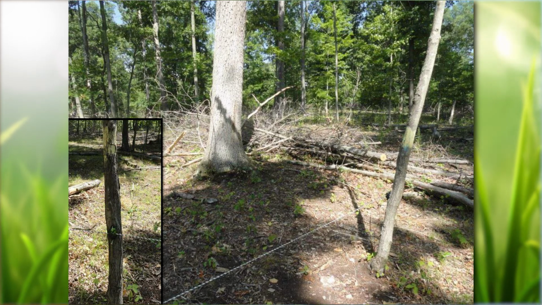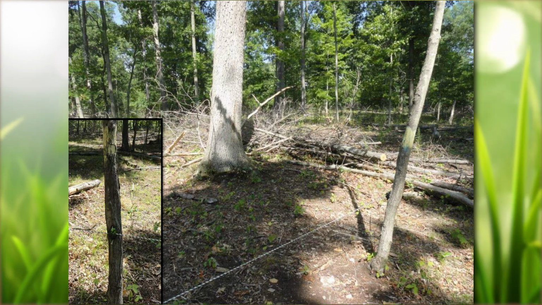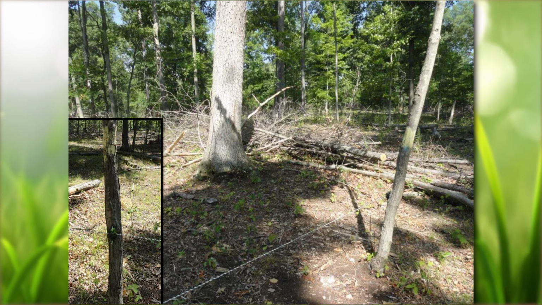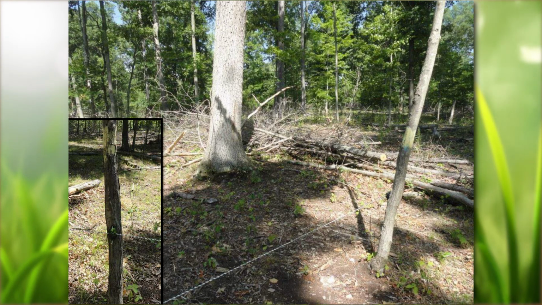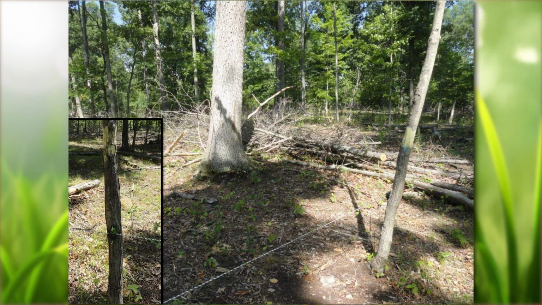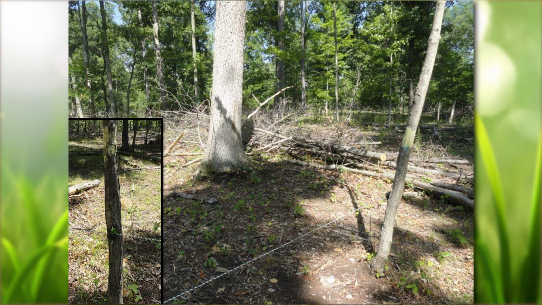This is an example here. I like to use a heavy diameter polytwine in the woods because if I need to take it down for some reason, I just reel it up. It's more visible to animals. It's not as dangerous as having high tensile cheese cutter type fences in the woods where calves and fawns and things are going to run into it.